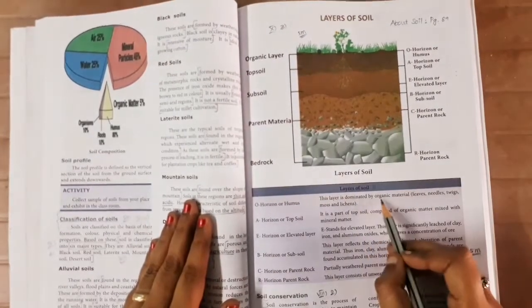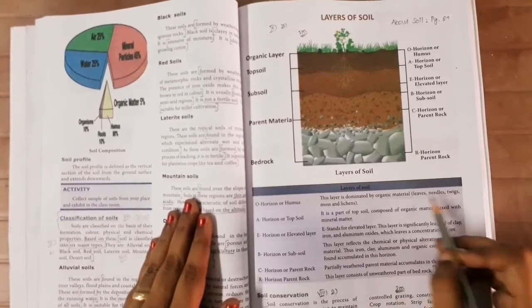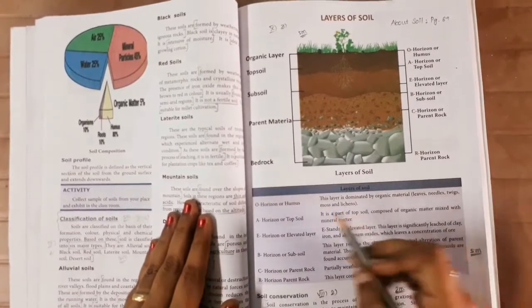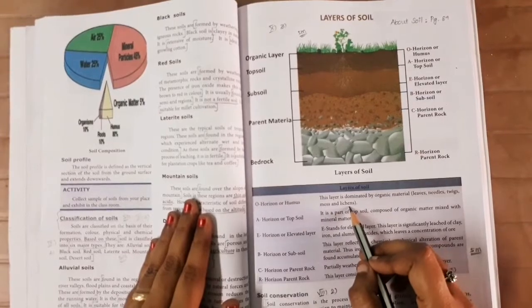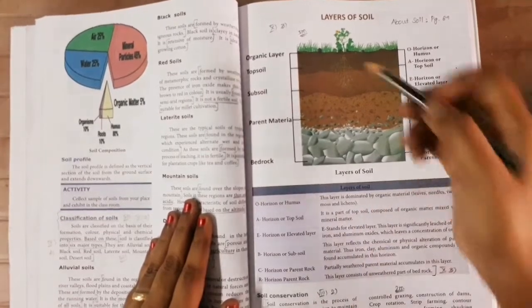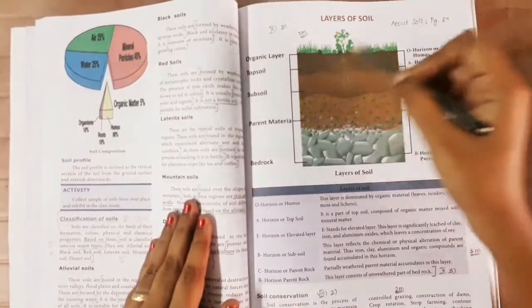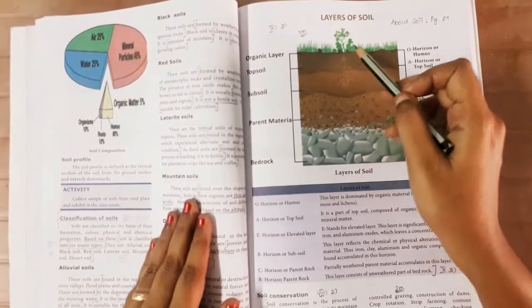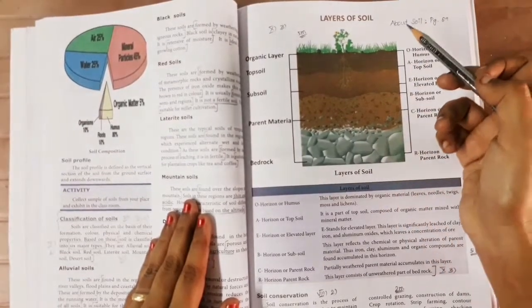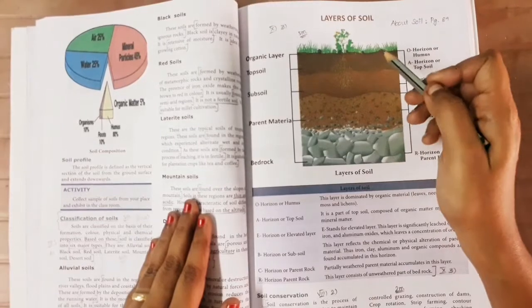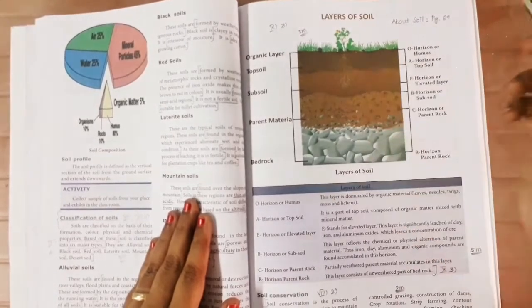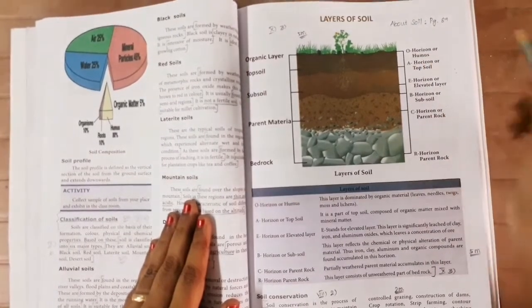The organic material consists of leaves, needles, twigs, moss and lichens, which dominate this layer. Here we see the leaves, which make up the organic layer. It is the O horizon or humus.